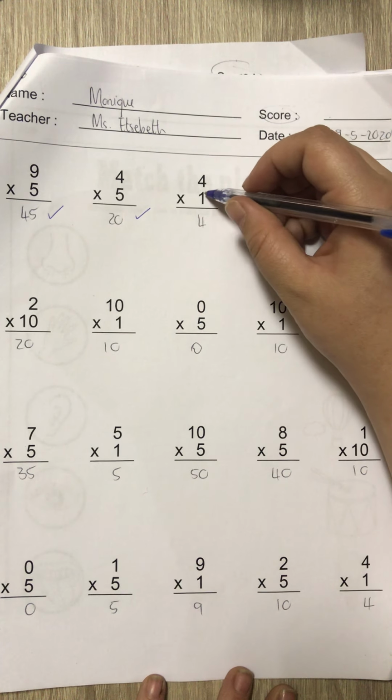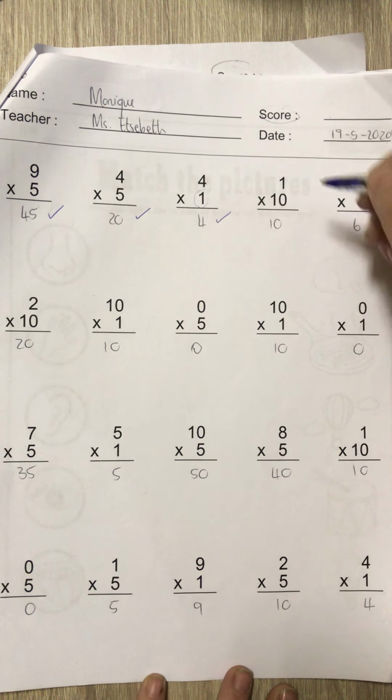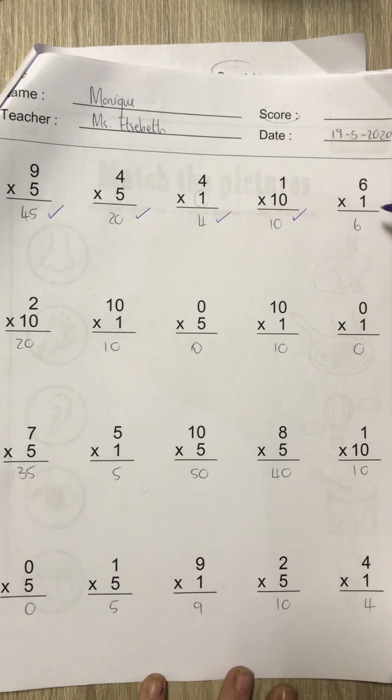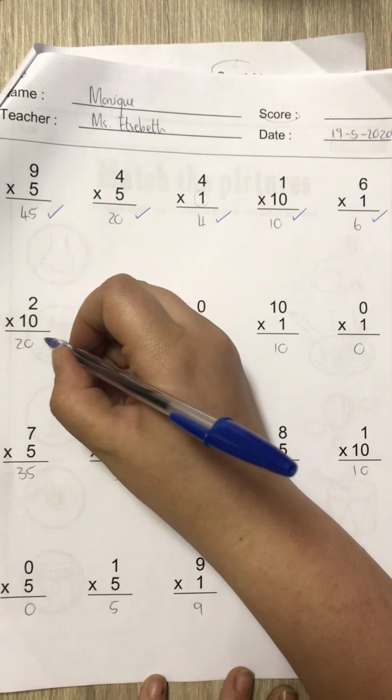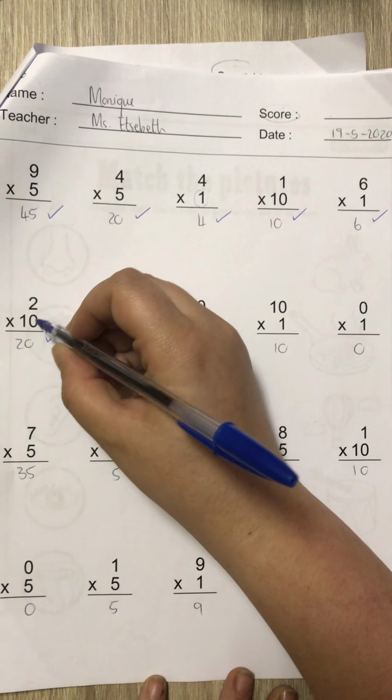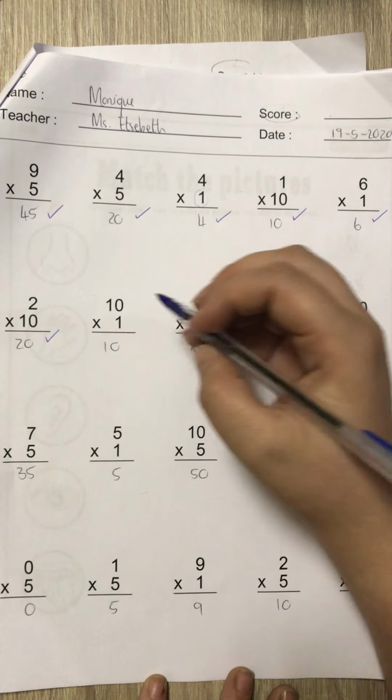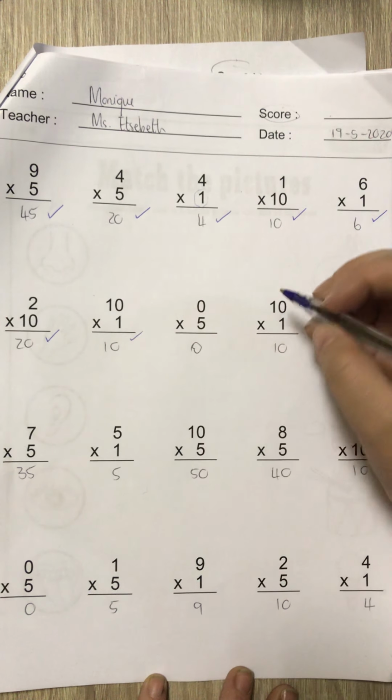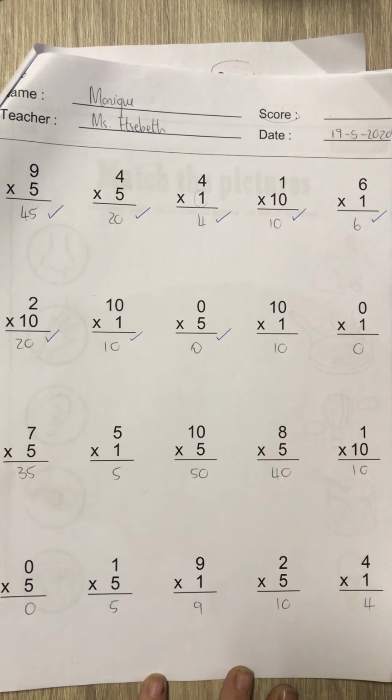4 times 1, anything that I times with 1 stays the same, so 4. 1 times 10 is 10. 6 times 1 is 6. 2 times 10 is 20. Anything times with 10 just gets a 0 at the back. 10 times 1 is 10. 0 times 5 is 0.